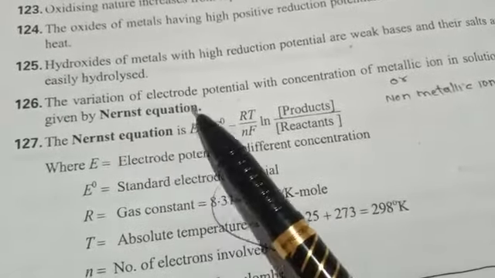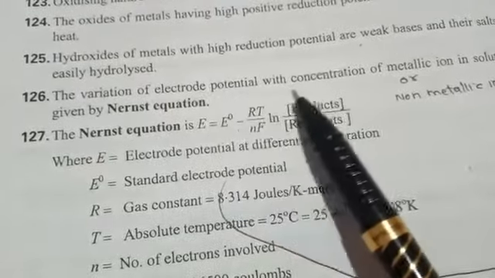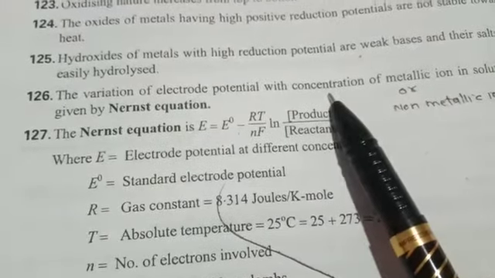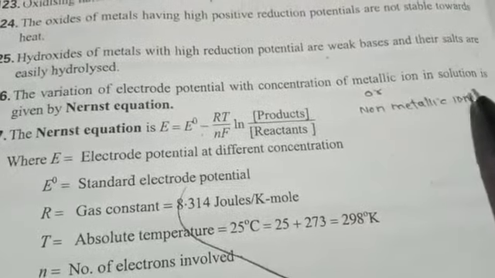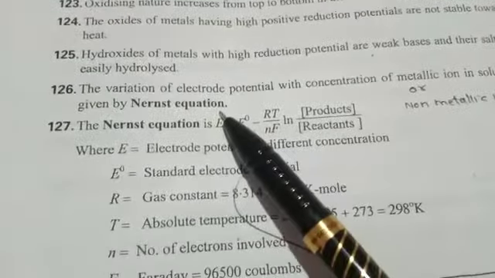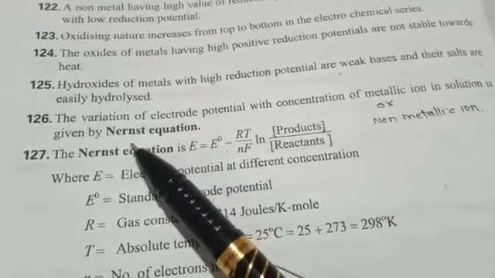The variation of electrode potential. Variation is nothing but the change in electrode potential with respect to concentration of the metallic ion or the non-metallic ion in solution, which is given by the Nernst equation. Did you get the definition here? The Nernst equation. Nernst was a scientist.